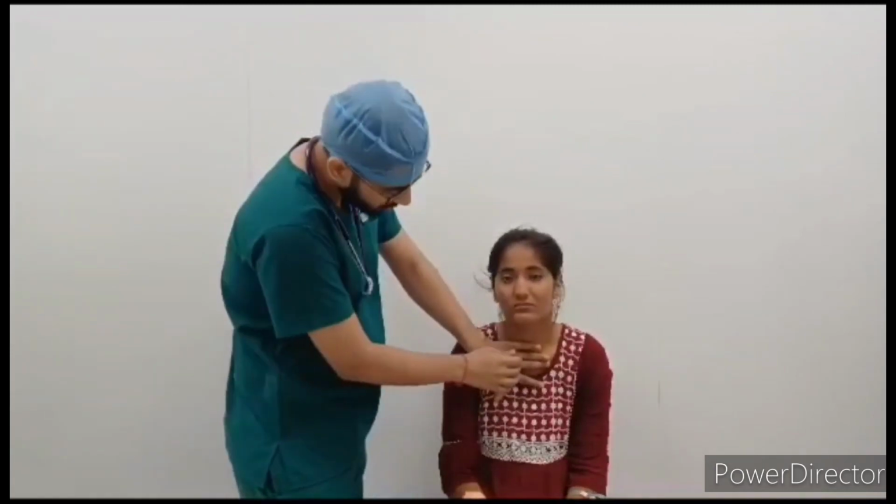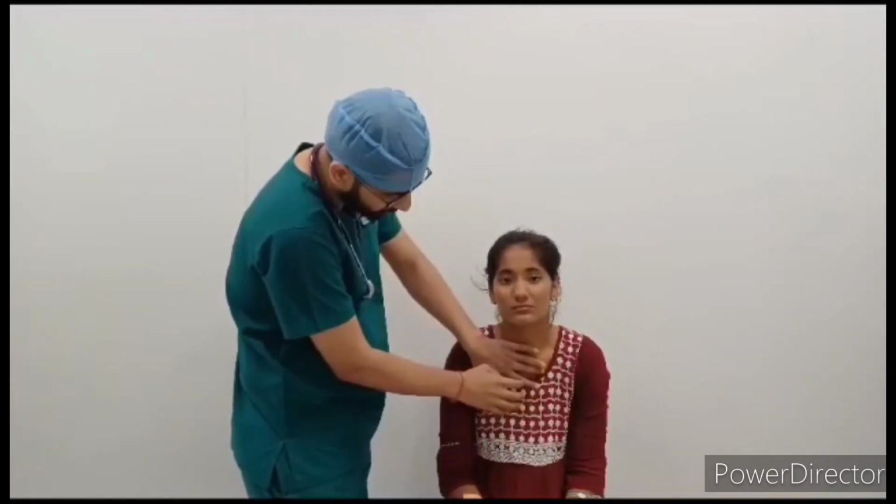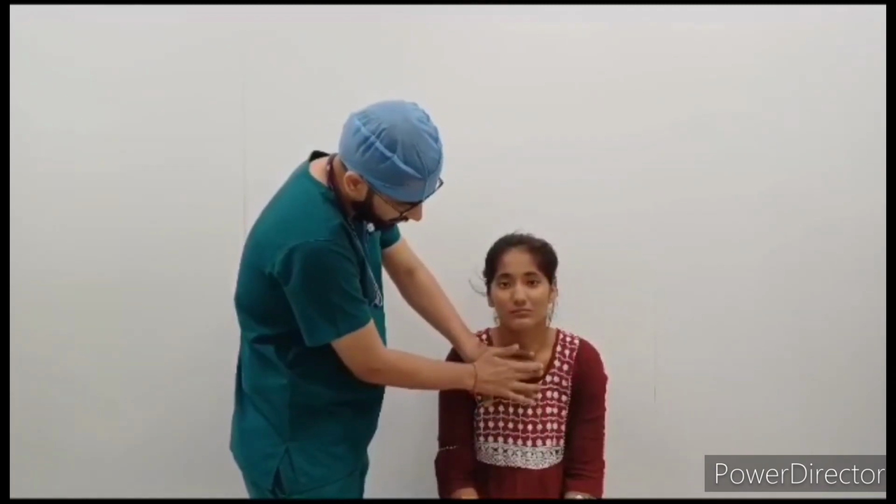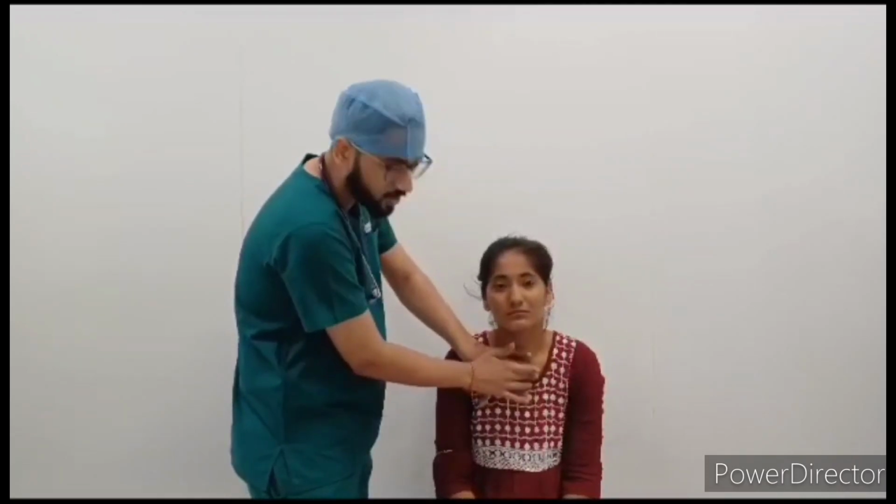Because behind the manubrium sterni, usually there is trachea. So in percussion, in a normal patient, there is a resonant sound, but if there is a retrosternal goiter, the dull sound will come. So this is the landmark for manubrium sterni, and we are percussing it. Here there is a resonant sound, so we can rule out the retrosternal goiter.